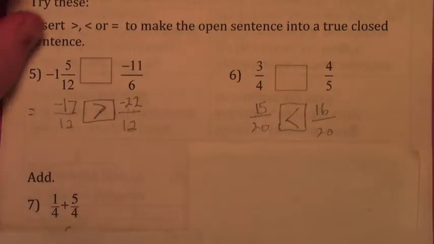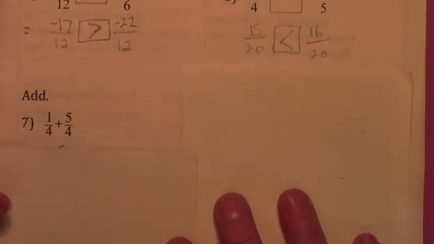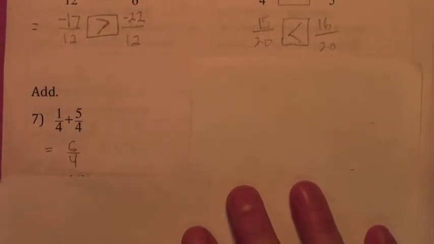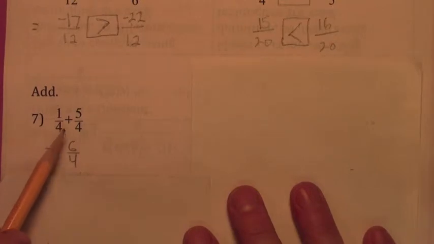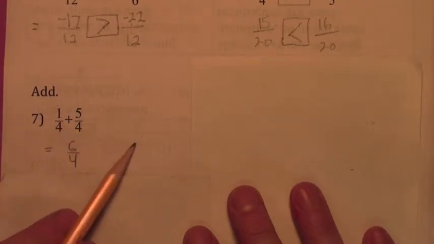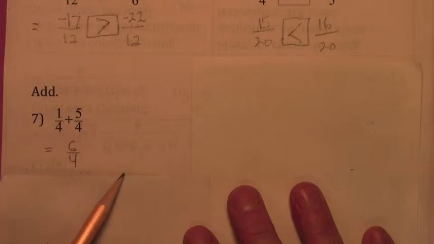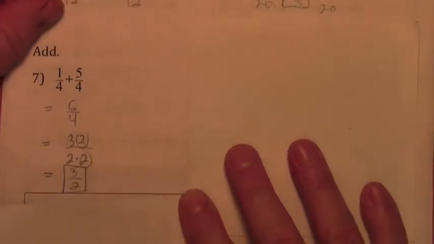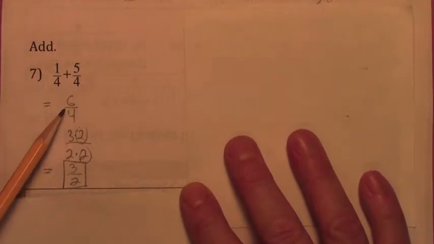Okay, let's get back to adding some fractions now. If you add 1/4 plus 5/4, remember, you know what that is? You get 6/4. That's not too hard to see if you think about the number line. If you add 1/4 and then you move 5/4 more to the right, you end up at 6/4, right? And by the way, that can be reduced. Don't forget to reduce these. We just learned how to do that, so always look to reduce your answers.